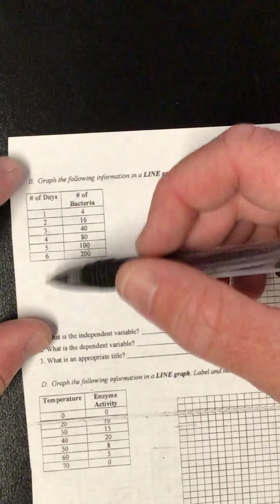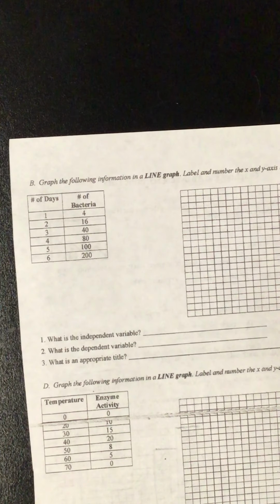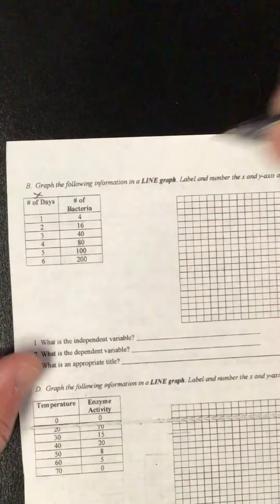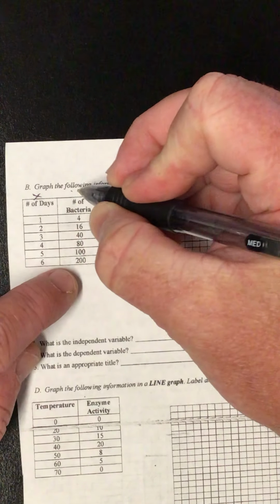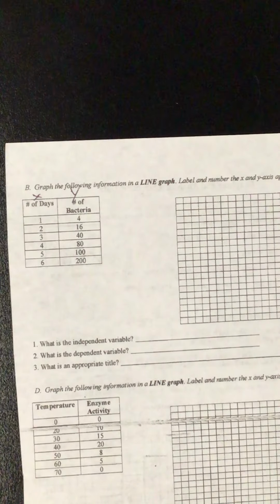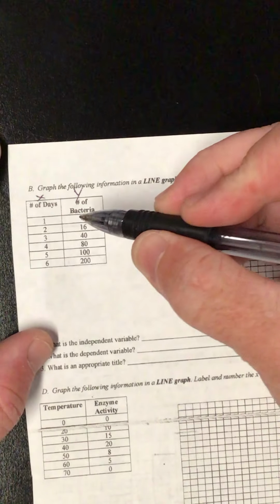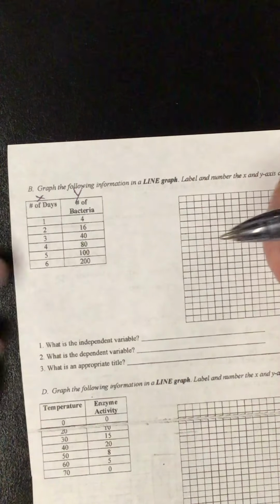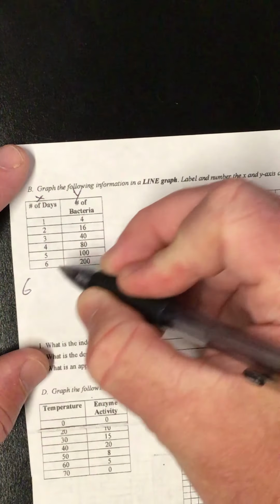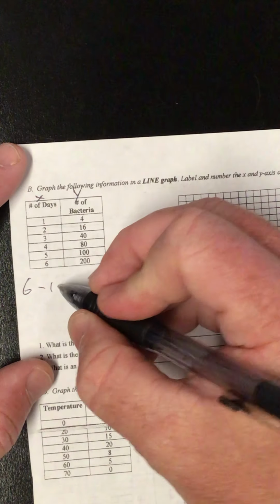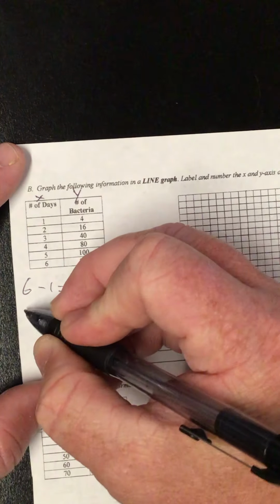Yeah, probably the days, because remember I said time is almost always going to be our x-axis. So this is going to be our x. That means number of bacteria, because that's the thing we're measuring, is going to be our y. So number of days, what's our high value? 6. Low value? 1. 6 minus 1 equals 5.